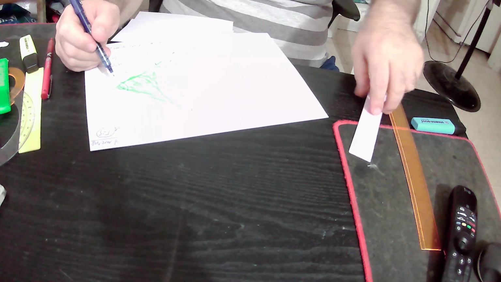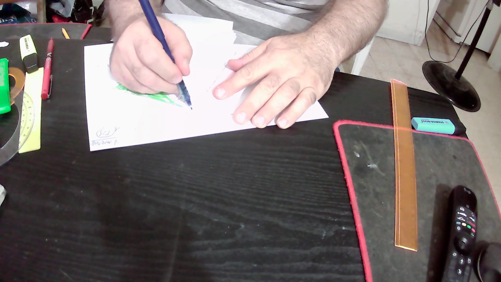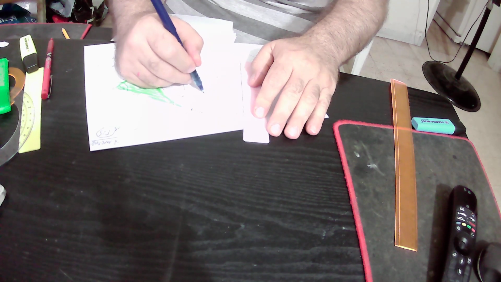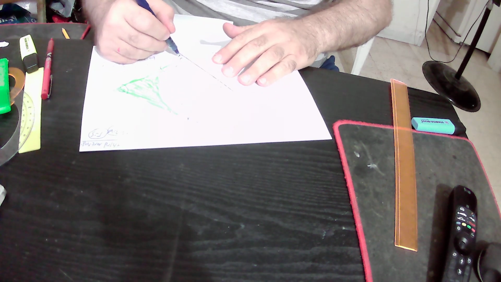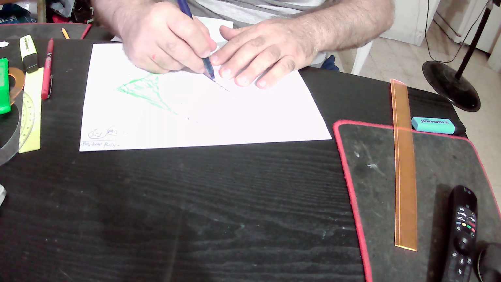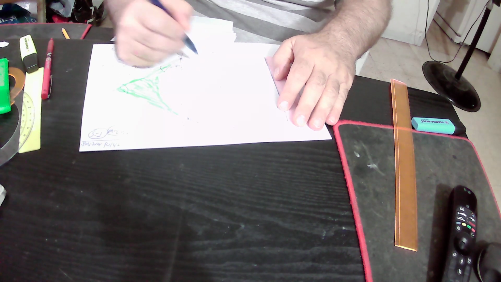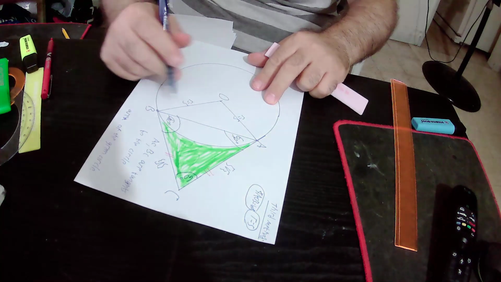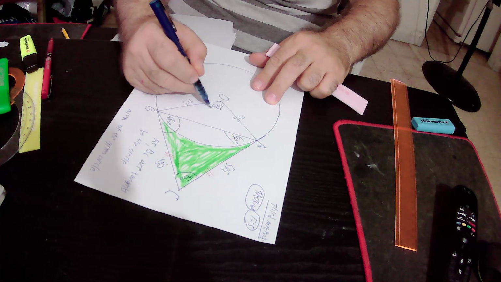We will join together points A and O by a straight line. OA is the radius of the circle that equals 5 units. We will join together points O and B by a straight line. OB is the radius of the circle that equals 5 units. We also found out that this angle equals 120 degrees.